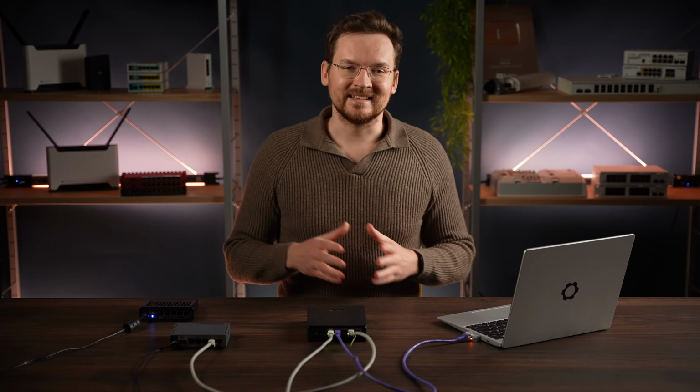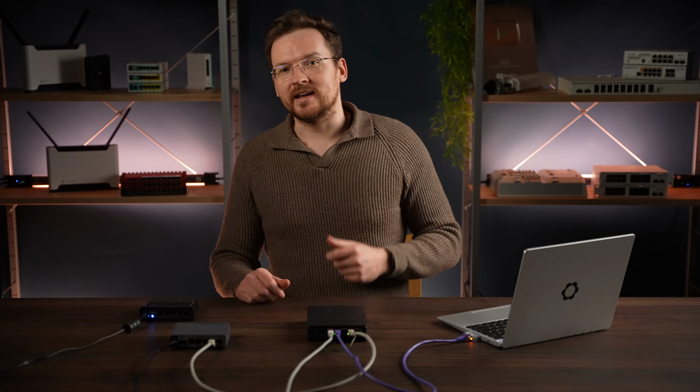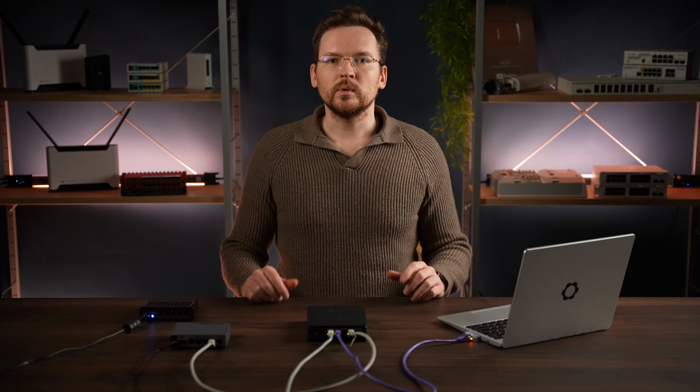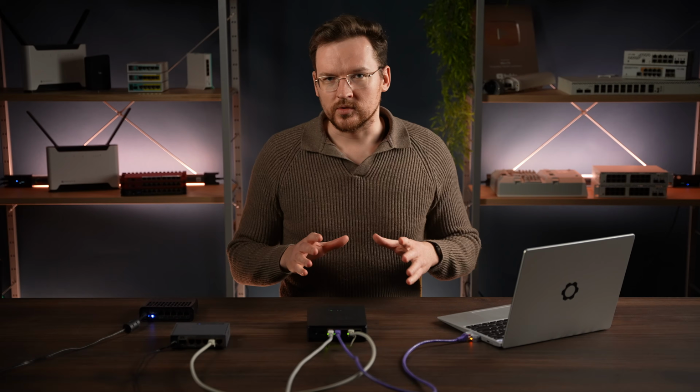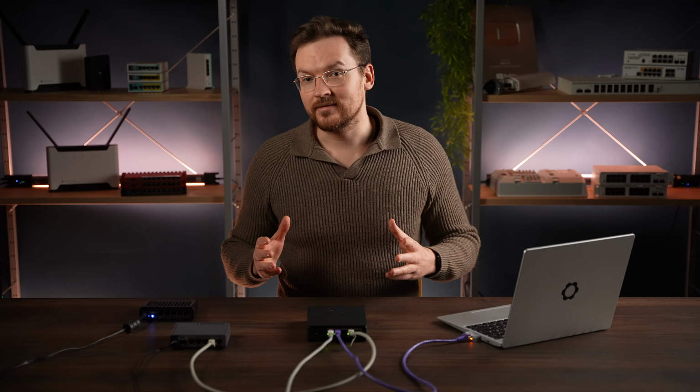Or at least we can create some separation between IoT and LAN devices with virtual Wi-Fi interfaces and VLANs. And then we can use firewall rules and queues to keep our home network safe and reliable.